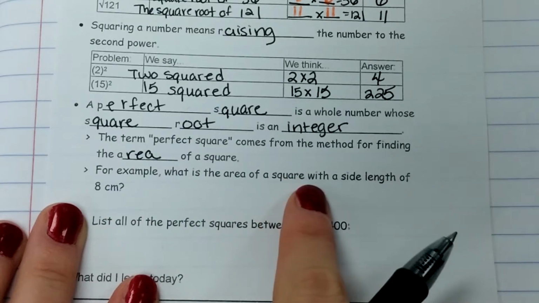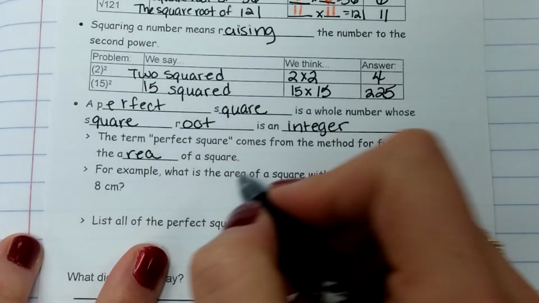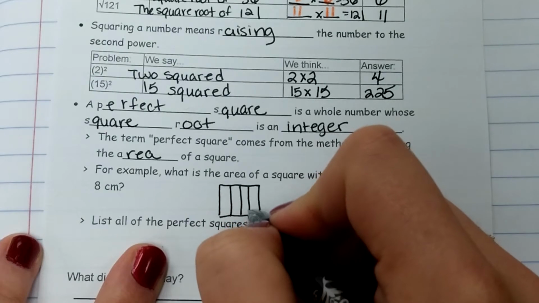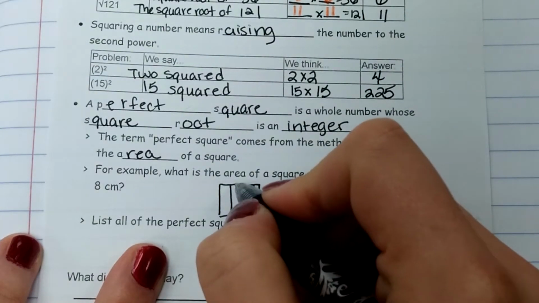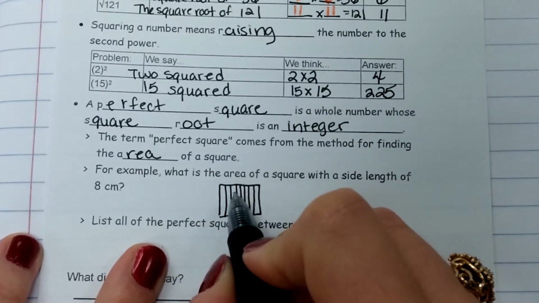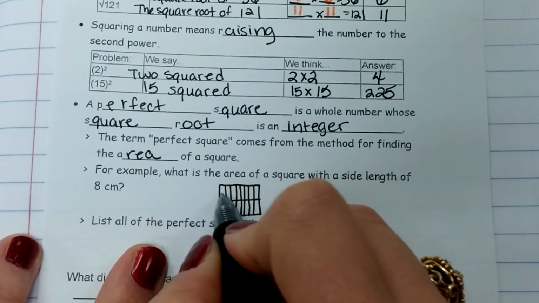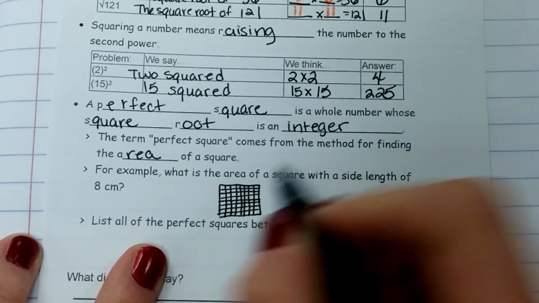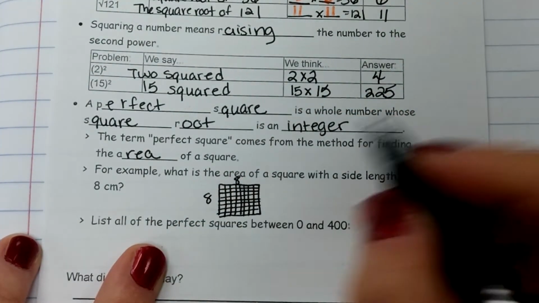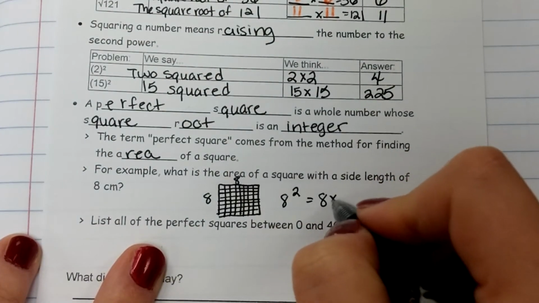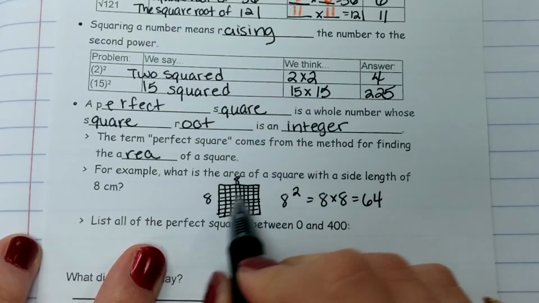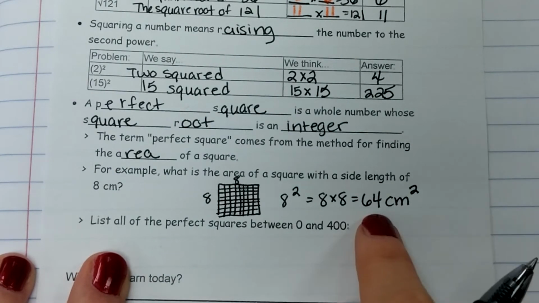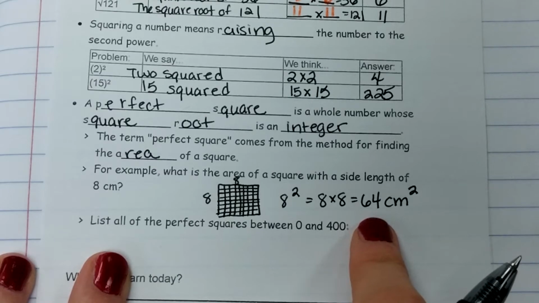For example, what is the area of a square with a side length of 8 centimeters? So if I have a side length of 8, drawing a little sketch here. I have a side length of 8 here, and I have a side length of 8 here. So 8 squared, 8 times 8, I have a total of 64 little boxes. So the area would be 64 centimeters squared. If they gave you the area of 64 and asked what is the side length, your answer would be 8.